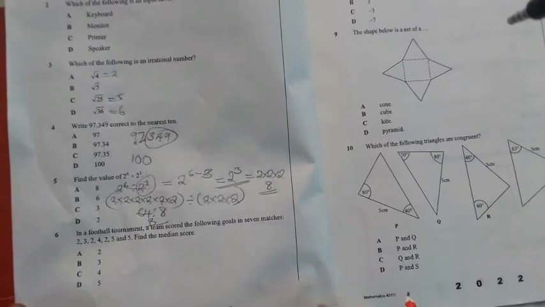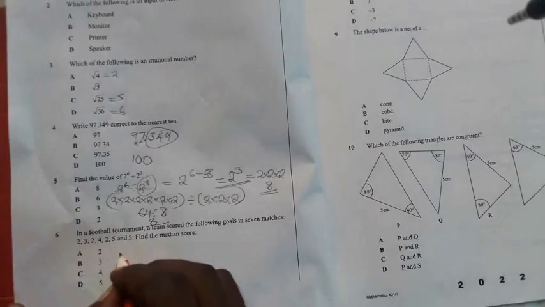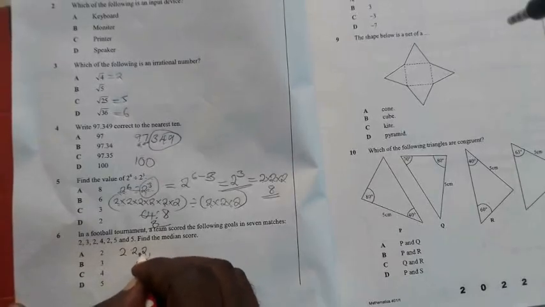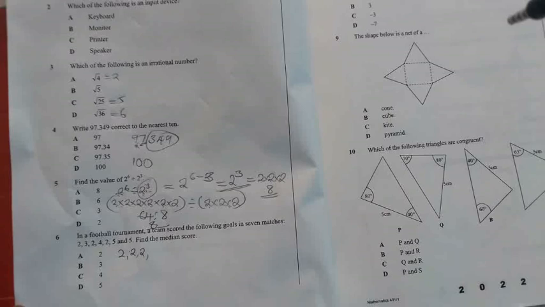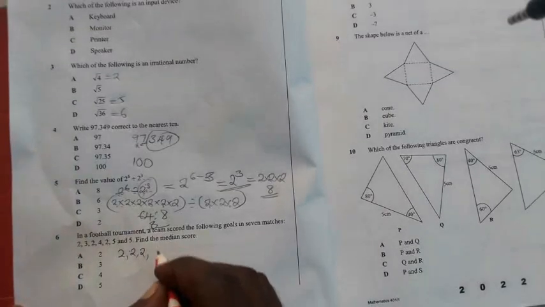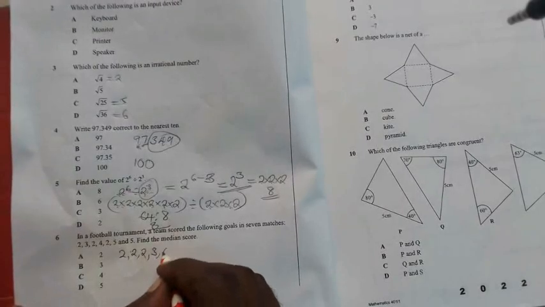So what we're going to do here is put the numbers in order. We look for the smallest numbers. We have 2's, they are the smallest, and there are three 2's. So I'm going to write three 2's first, with commas in between. Then we have one 3 and one 4, so I'm going to write 3, 4.